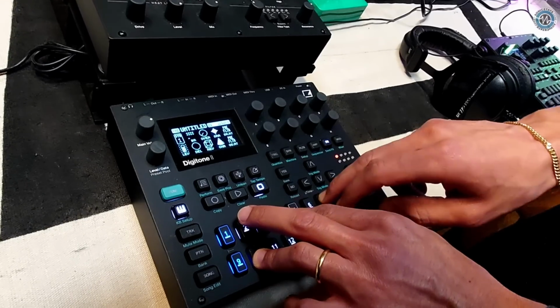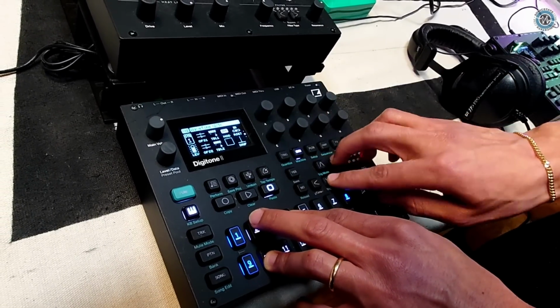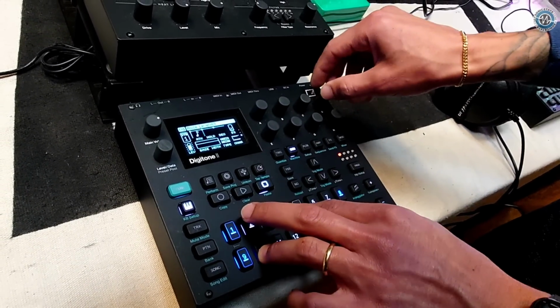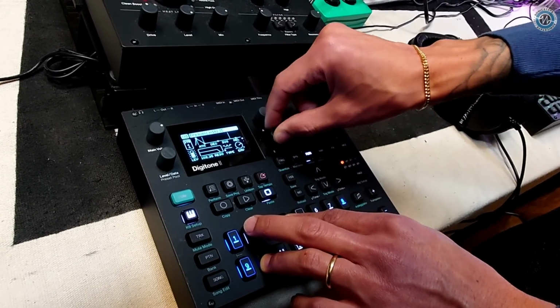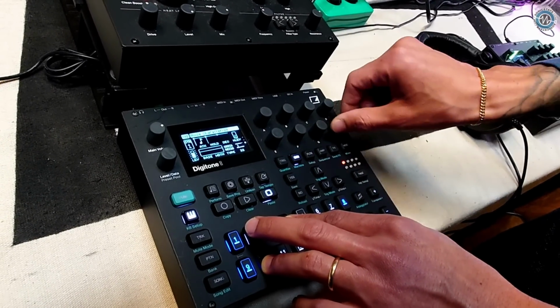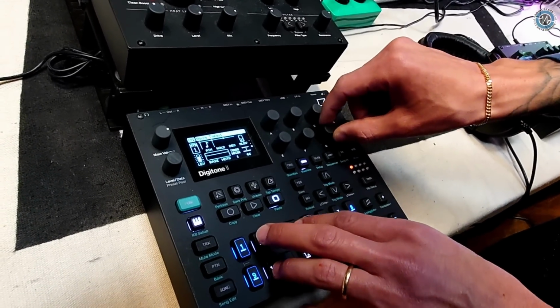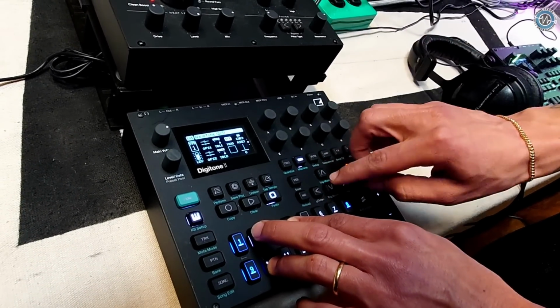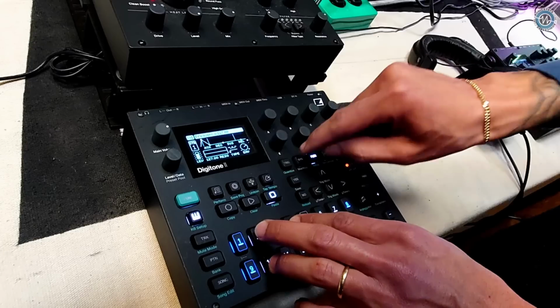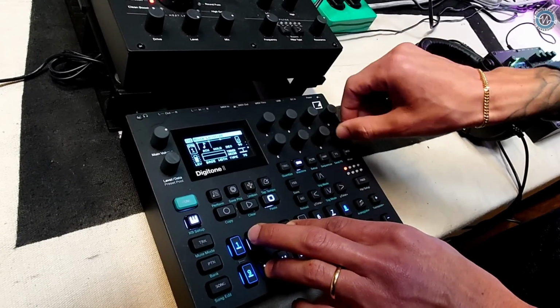Instantly, right? But we can add some noise. And there's different noise characters. We'll turn the filter up so we can really hear it. There's even a tuned noise. So watch, I want to lower our synth sections here, and we'll just listen to some noise, Nick.